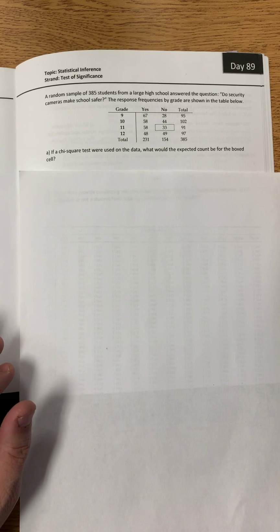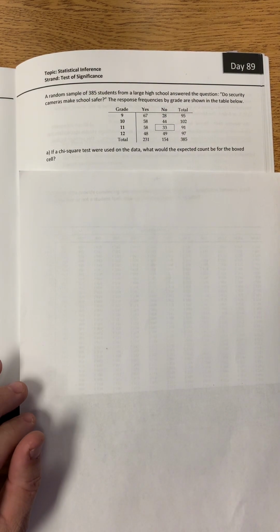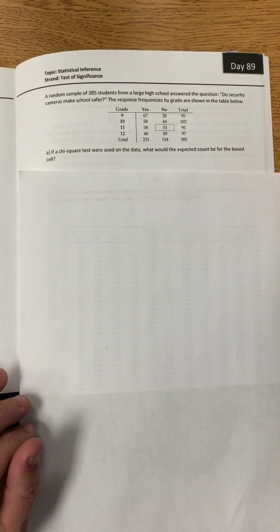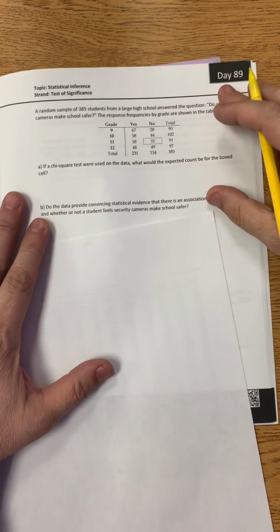All right, y'all, we got some chi-squared write-ups that we need to do, since the people that know are saying that we'll have a chi-squared write-up. So here we go. This first one is a question.